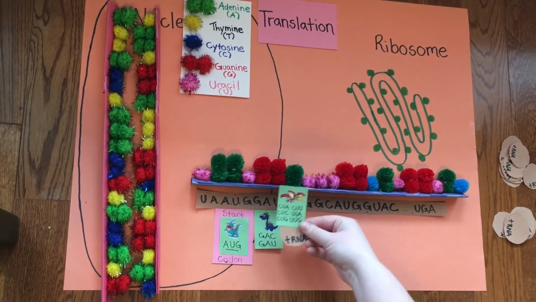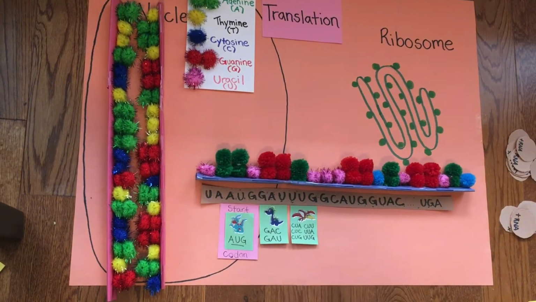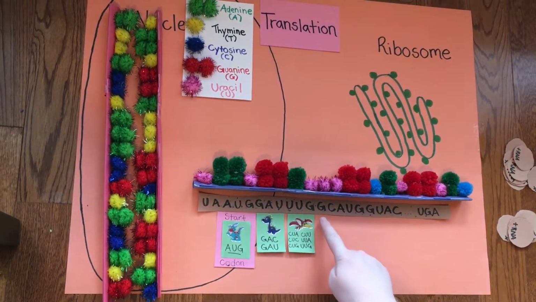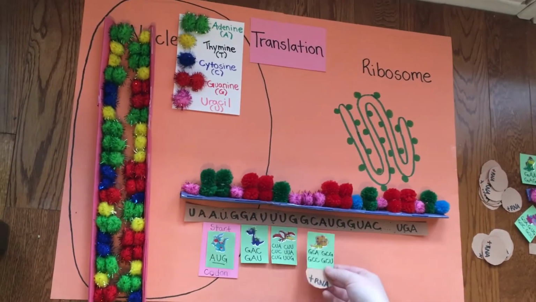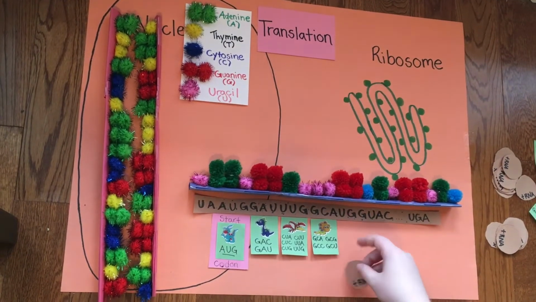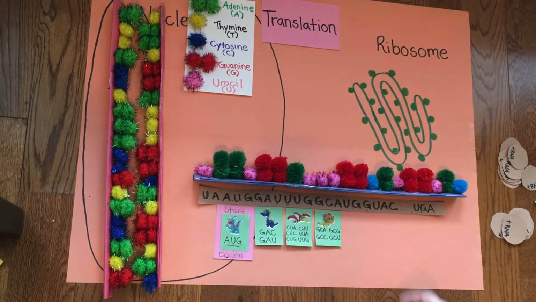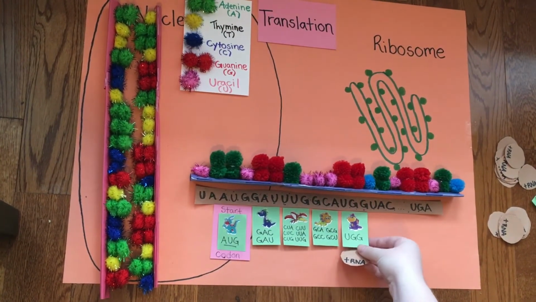So again, here comes our tRNA, plugging it in, and then leaving later to be recycled. Next one we have GCA. We have a yellow dinosaur here. We have next UGG. Here comes purple dinosaur.